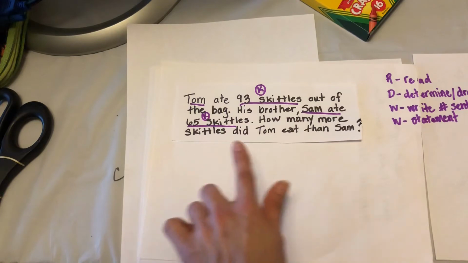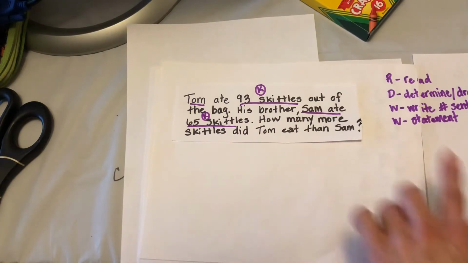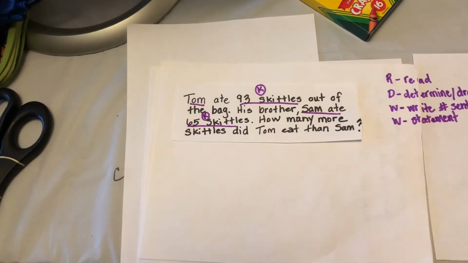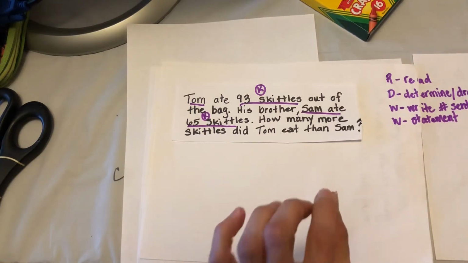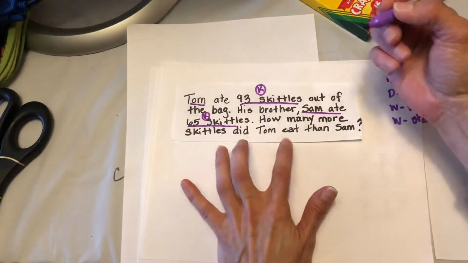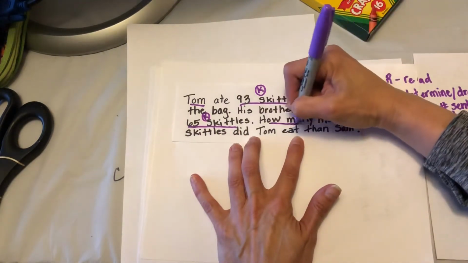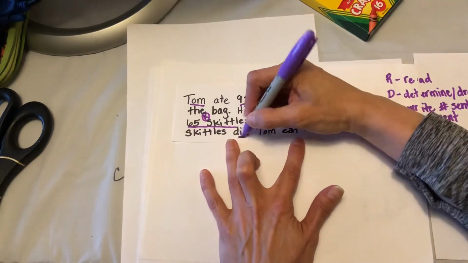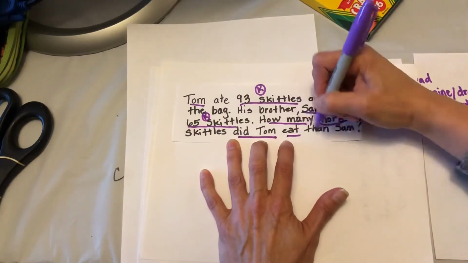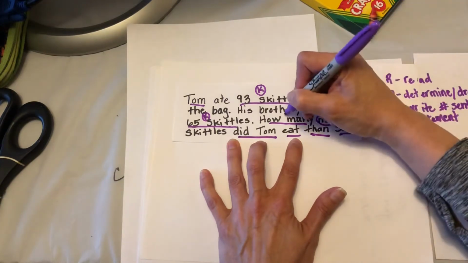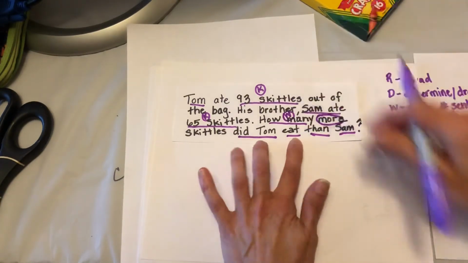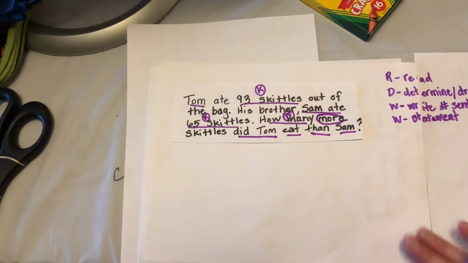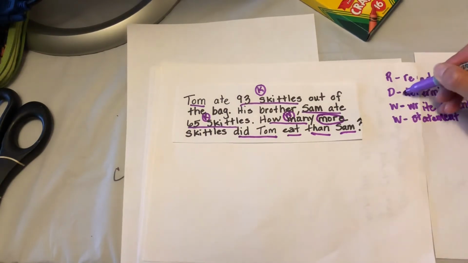How many more Skittles did Tom eat than Sam? Well, that's not something I know. That's something I want to know. So really right there lies what the question is. How many more did Tom eat than Sam? And that is my W. That is what I want to know. So now I'm going to move on to D.